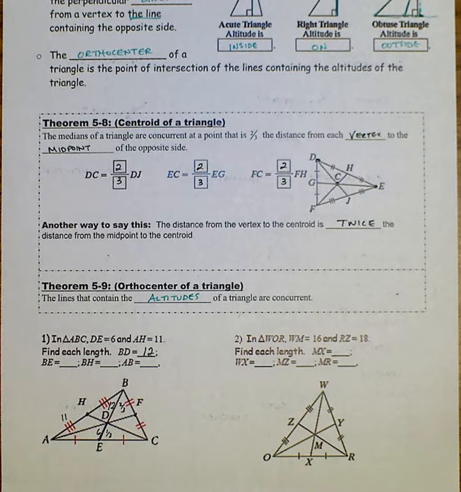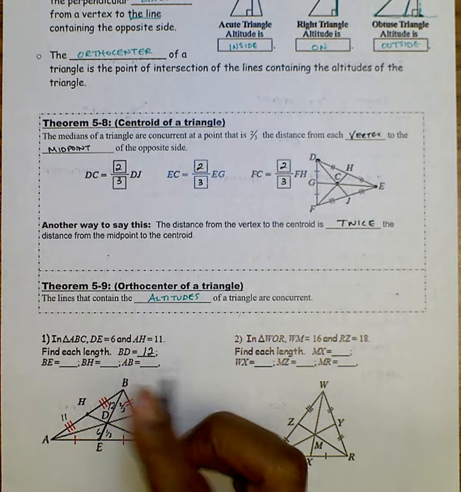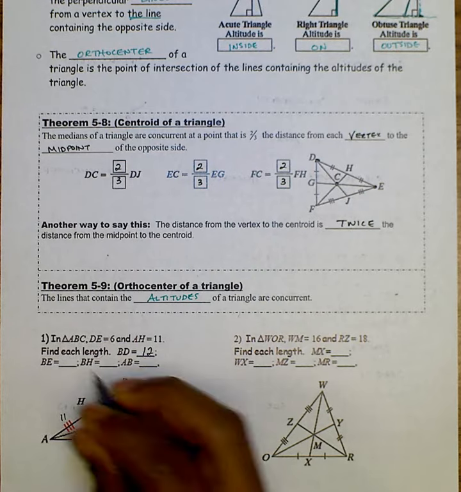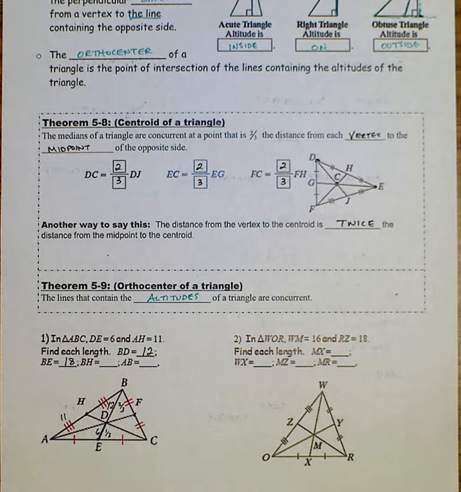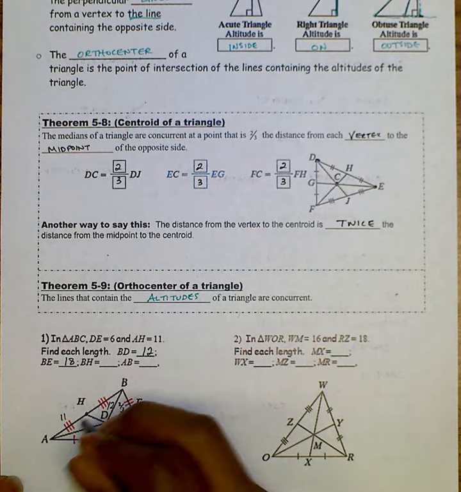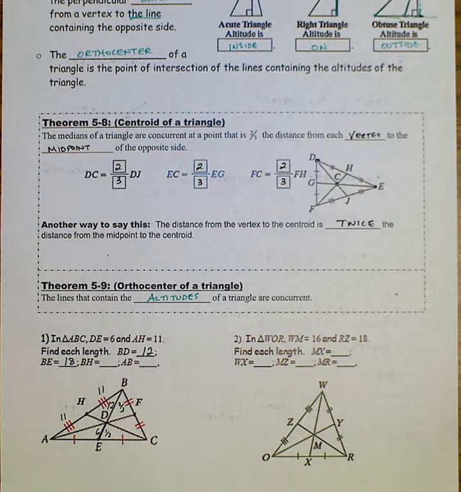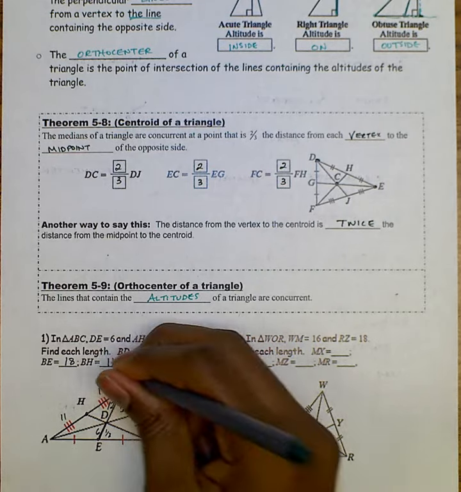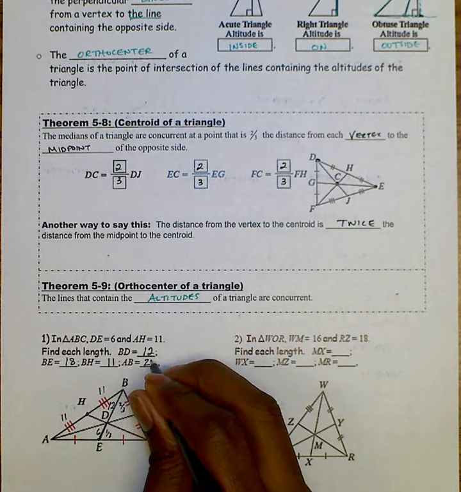BE, they want us to find. Well, we've already found BD. We have DE. That means BE must just be the sum of these two, 18. BH, well, they told us that AH was 11, so BH must also be 11, since H is the midpoint. And then AB, well, 11 plus 11, 22. They have all those values.